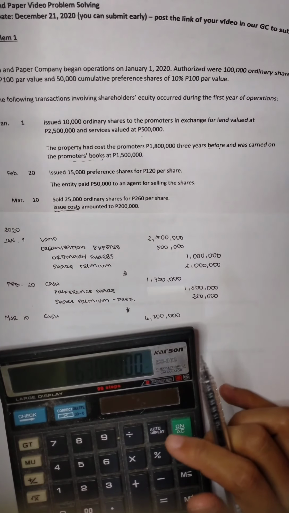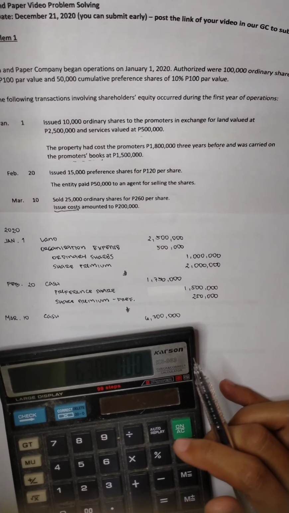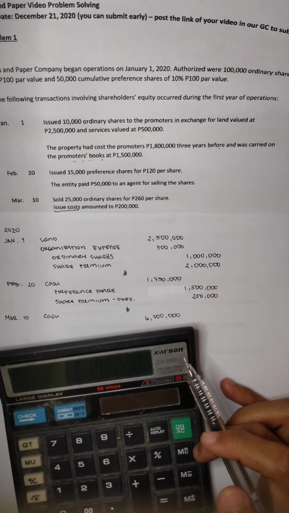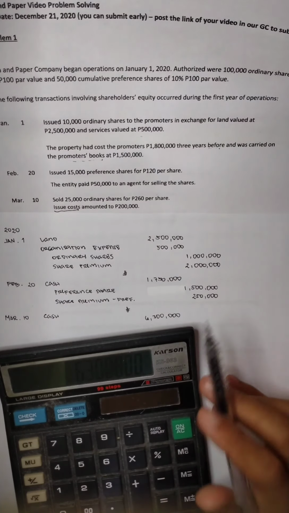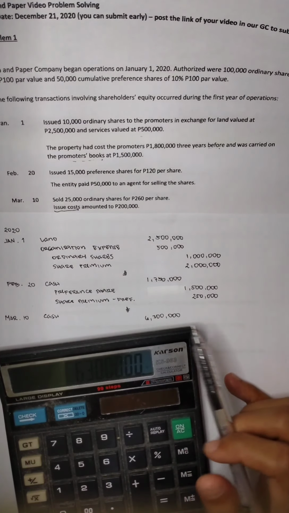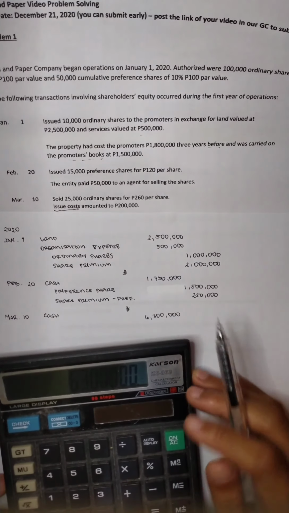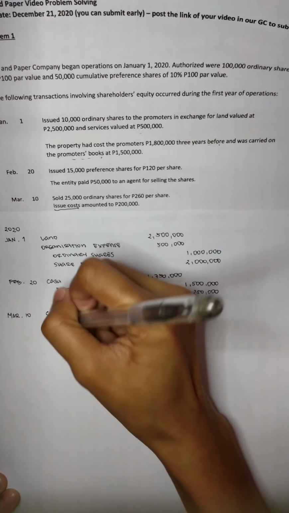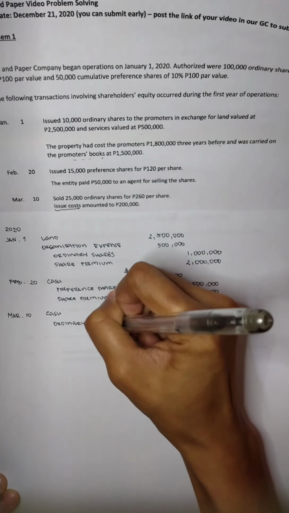Question, bakit i-deduct natin yung 200,000? Because issue costs are expenses or expenditures. Nandyan yung mga registration fees, accounting fees, underwriting commissions, at marami pang iba. That's why, dinididuct natin yung 200,000 kasi nga, expenses siya. And then, we will credit ordinary shares.